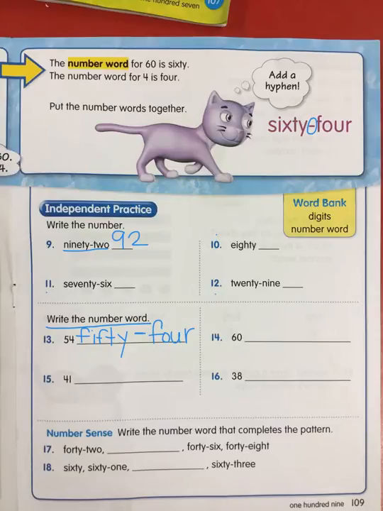Number 15 is 41. Ooh, that one's going to need a hyphen. Where are you going to put that hyphen? And number 16 is 38. Ooh, that one sounds like it needs a hyphen. Number 17 and 18. Write the number word that completes the pattern.